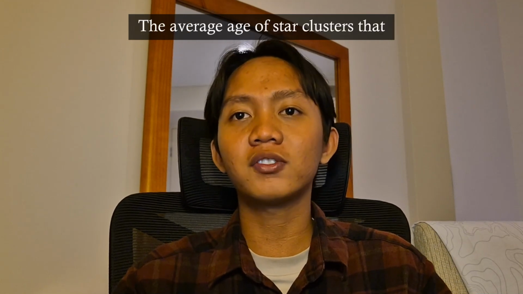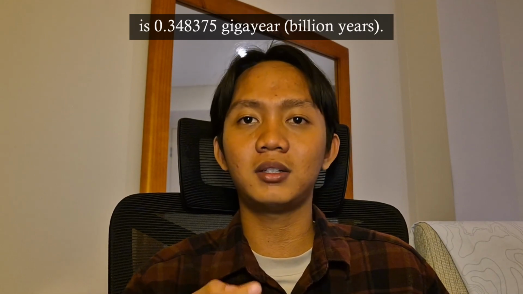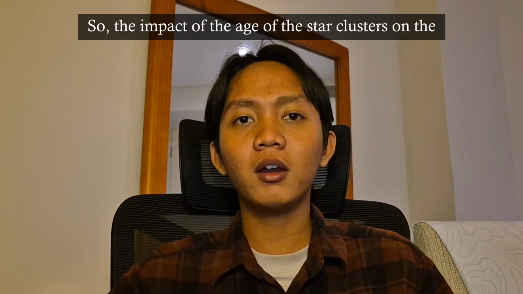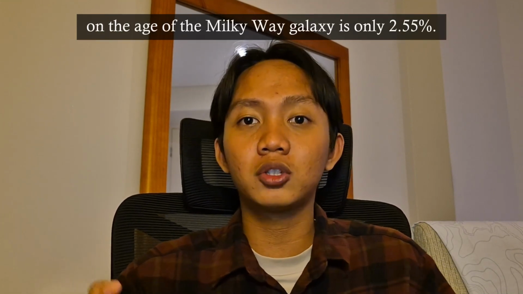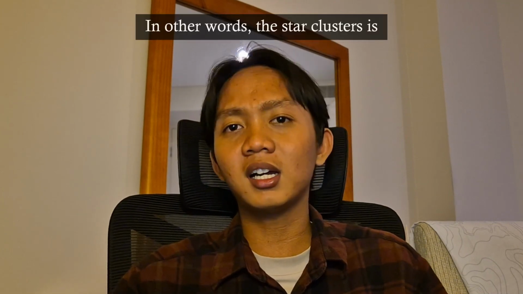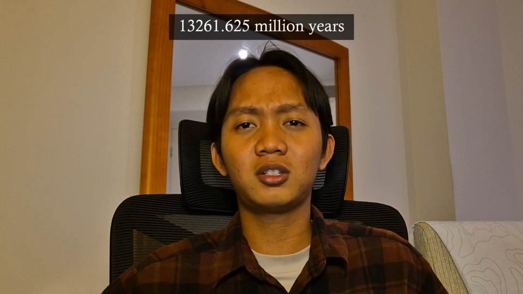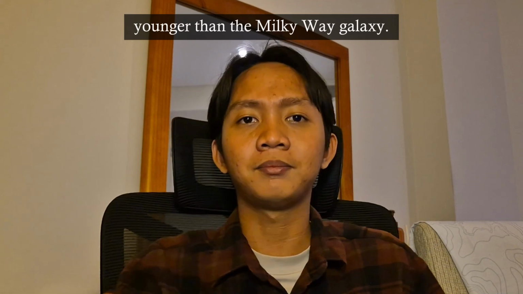The average age of the star clusters that I have previously observed is 0.348375 gigayears. So the impact of the age of the star clusters on the age of the Milky Way galaxy is only 2.55%. In other words, the star clusters are 13,261.625 million years younger than the Milky Way galaxy.